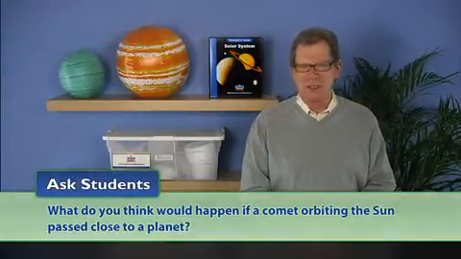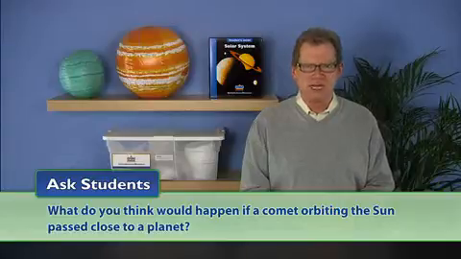After teams have completed their activity sheets, ask, what do you think would happen if a comet orbiting the sun passed close to a planet? Students may suggest that the comet would collide with the planet. Guide students to understand that as a comet orbits the sun, it encounters the gravitational pull of a large planet and may begin to orbit the planet that captured it.